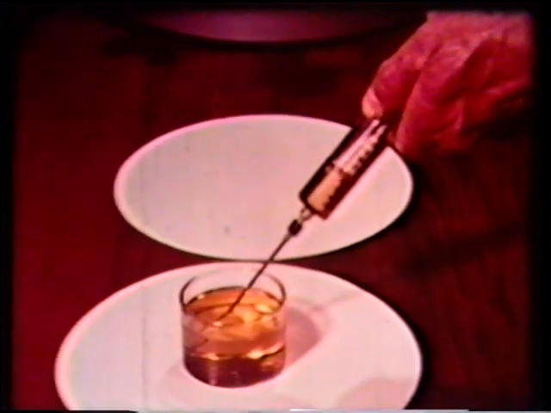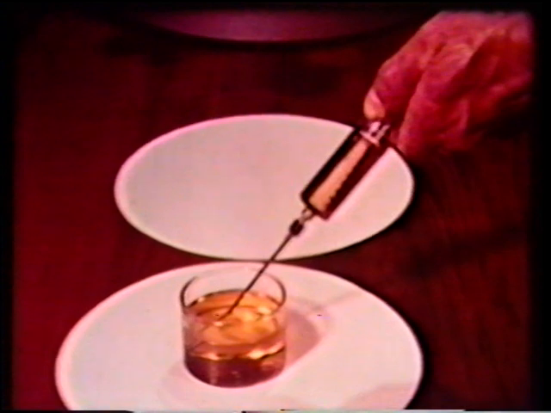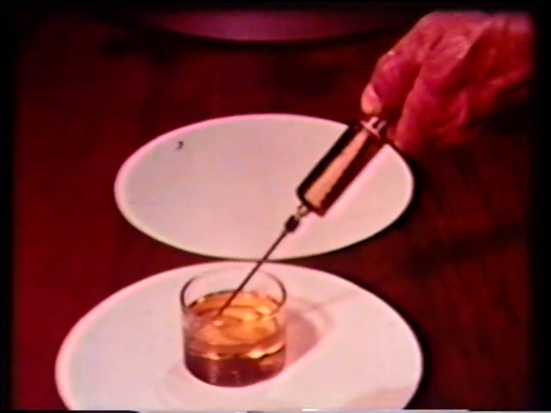Similar vapor-filled cavities can be created in a liquid at normal temperatures. Without the influence of temperature, the reciprocating motions of the plunger in this syringe create and collapse vapor cavities, or cavitation, in the liquid, and this is due solely to variations in pressure.